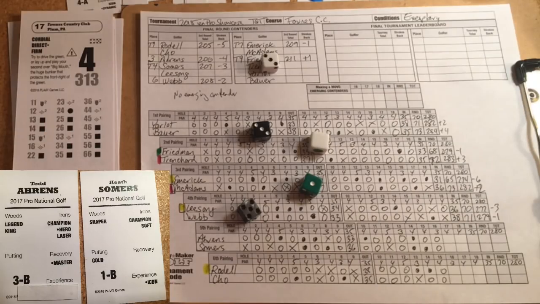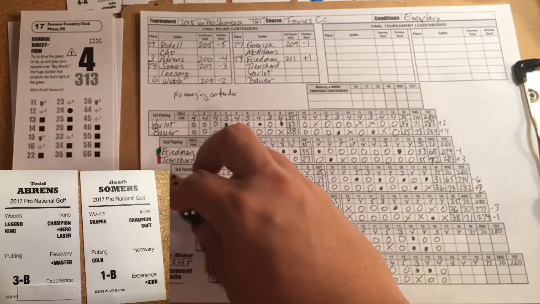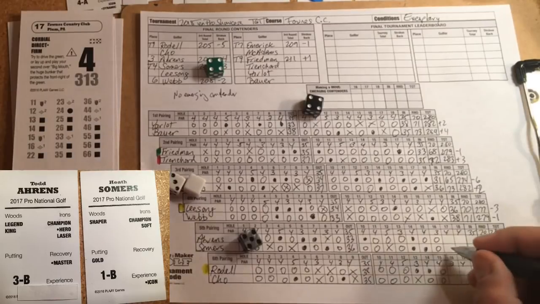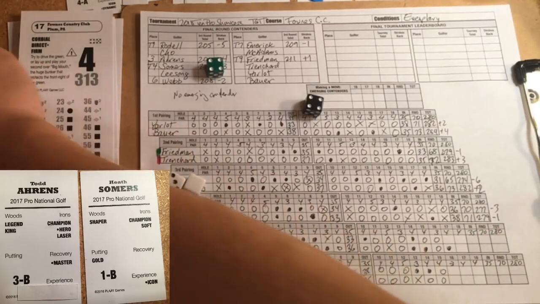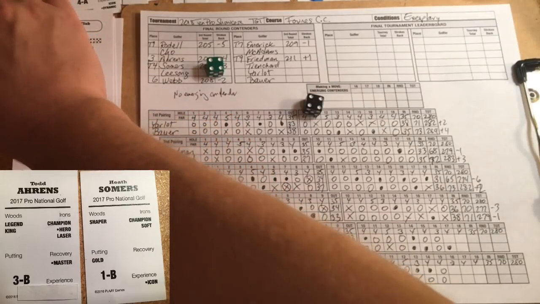So it's a par 4 right now. Number 1 on the green die. Is he cold? It'll be a gimme putt for birdie. So he has reemerged here a little bit. Gimme birdie putt. And good. Joins Cho and Rodell at -4.